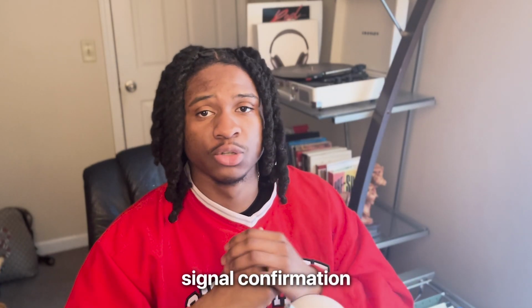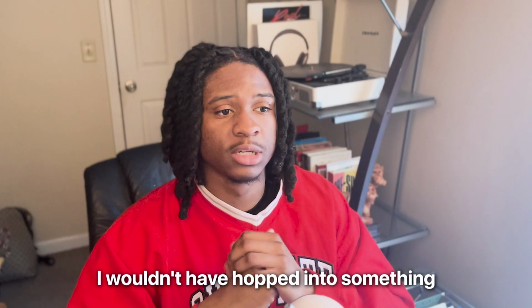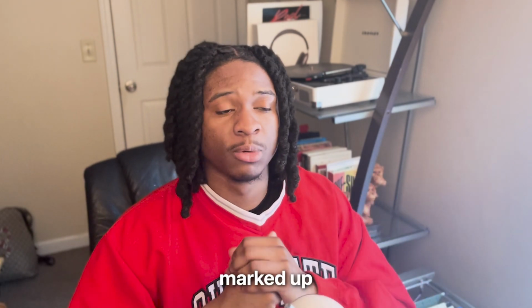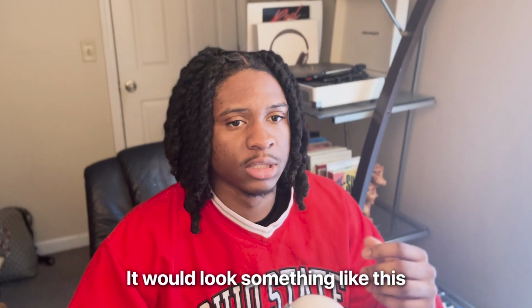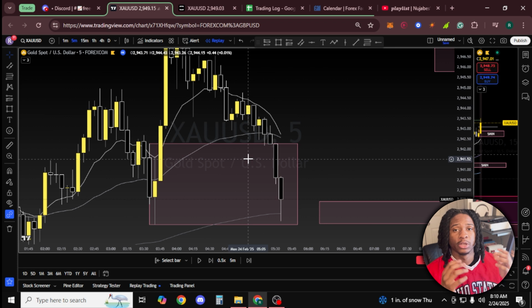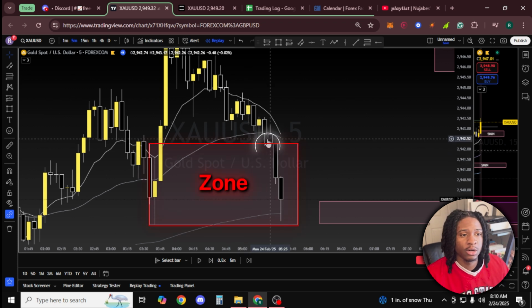Now this is where entry signal and confirmation comes into play. I wouldn't have hopped into something like this. First things first, I didn't even have my zone marked up. But say I did, it would look something like this. And as that gap got filled, I'm waiting for candles to tap my zone, which it first did here, and I'm waiting for break of candle for my entry.